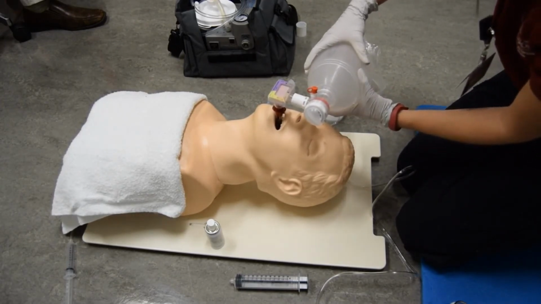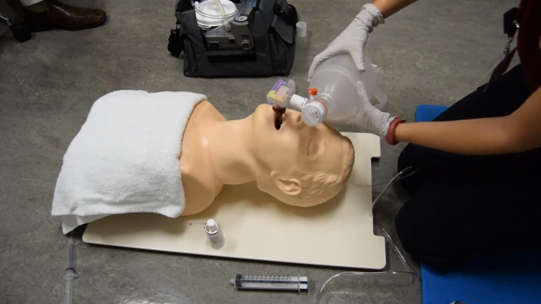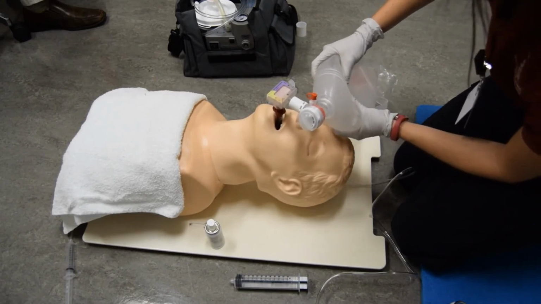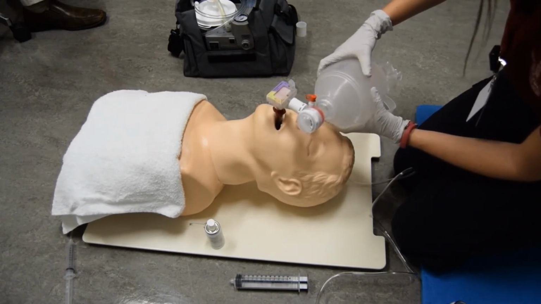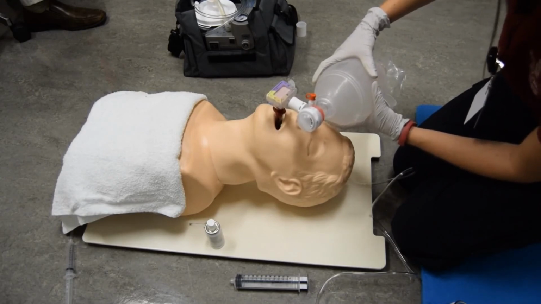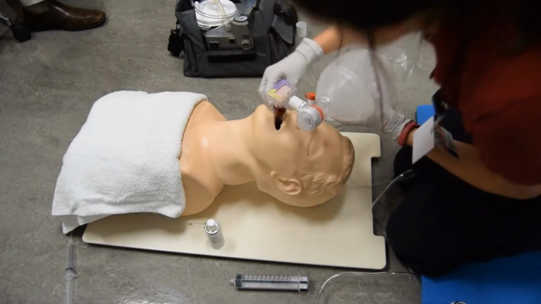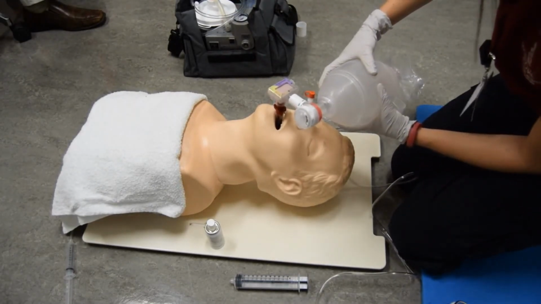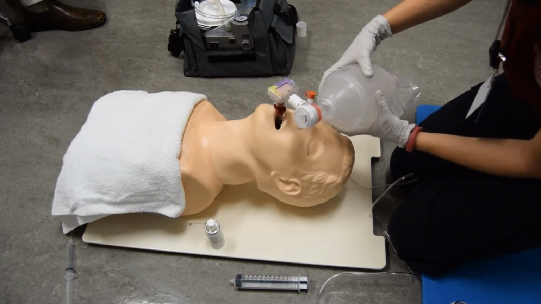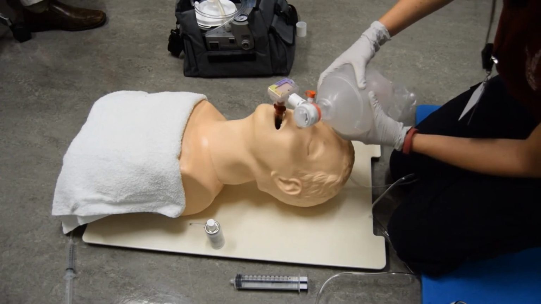The examiner must now ask the candidate, how would you know if you were delivering appropriate volumes with each ventilation? Looking for bilateral equal chest rise and fall. Secures device or confirms the device remains properly secured. The device is properly secured. Ventilates patient at proper rate and volume while observing capnography, capnometry, and pulse oximetry.